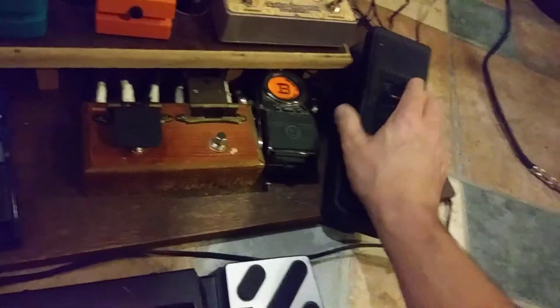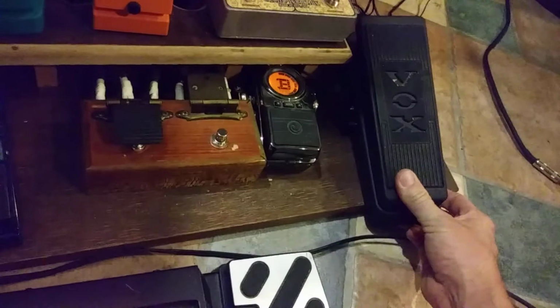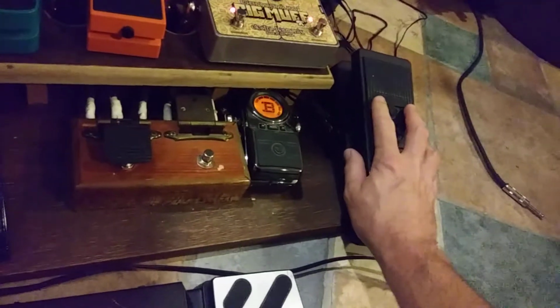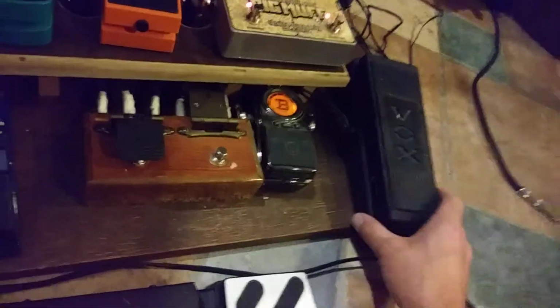What else? This is close to Jimi Hendrix's wah. Actually, this is the same wah that Alice in Chains uses in Man in the Box. It's really close to Jimi Hendrix's. He played a Vox wah. What is this? I don't remember. It's a Vox wah, V845. That's the model number.